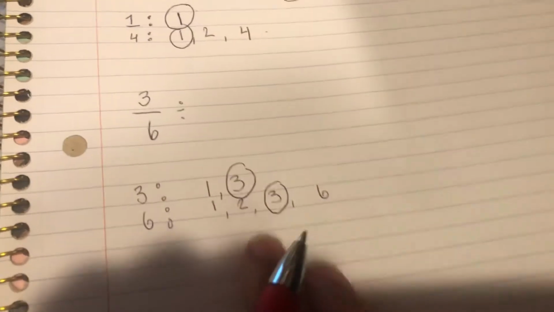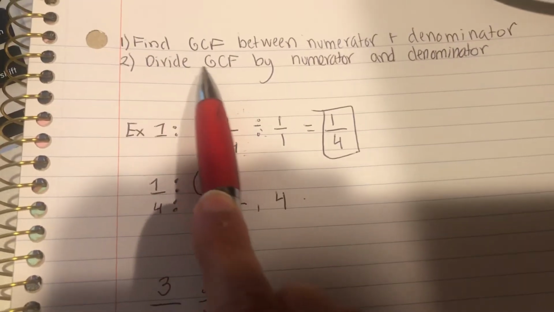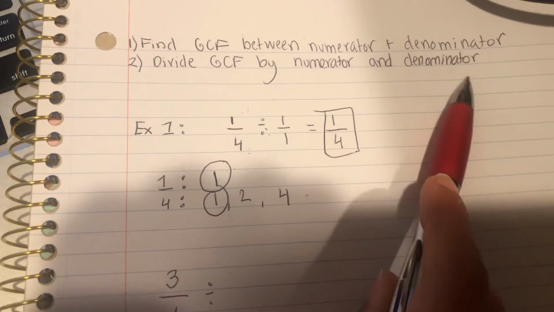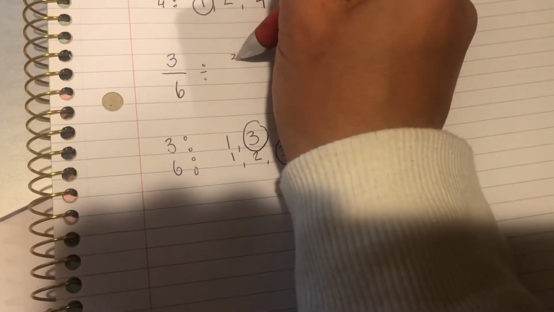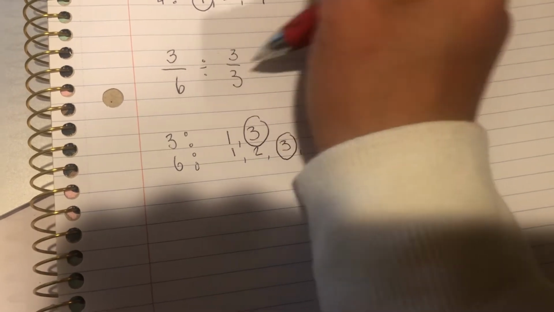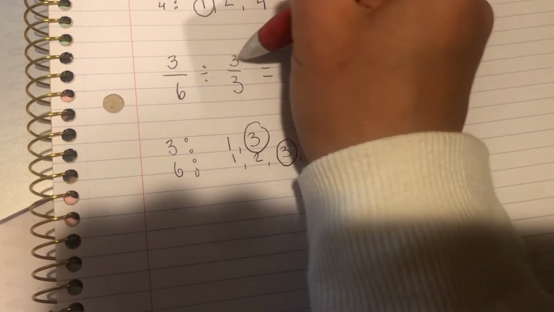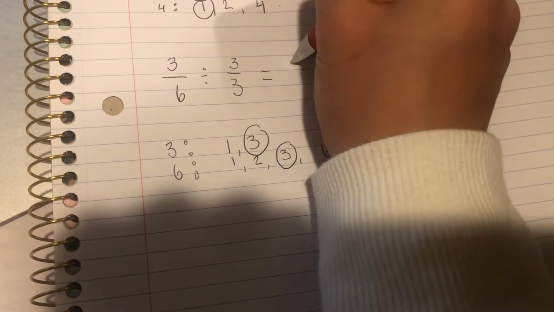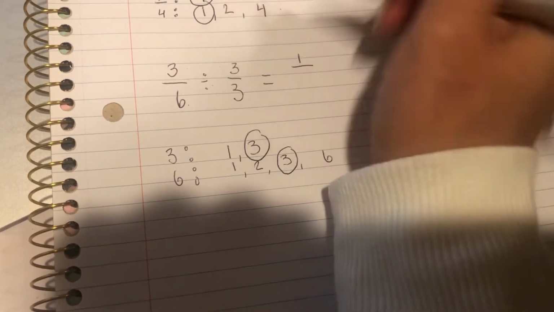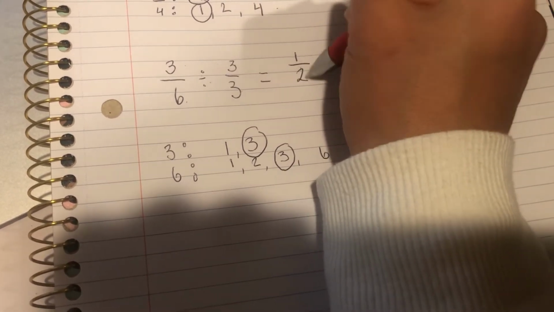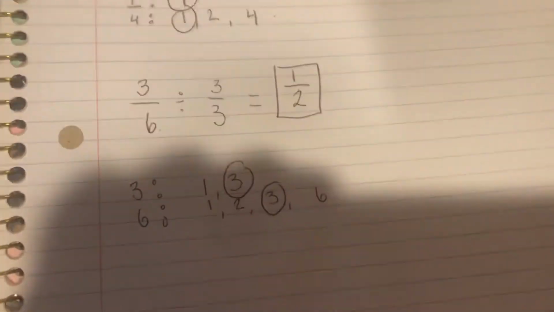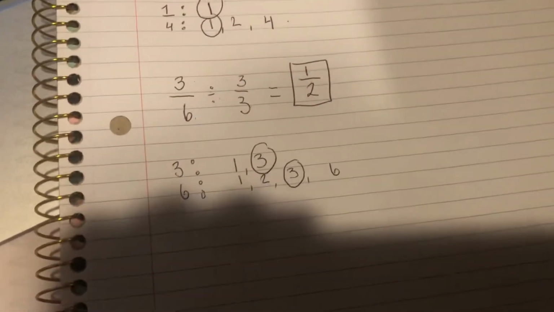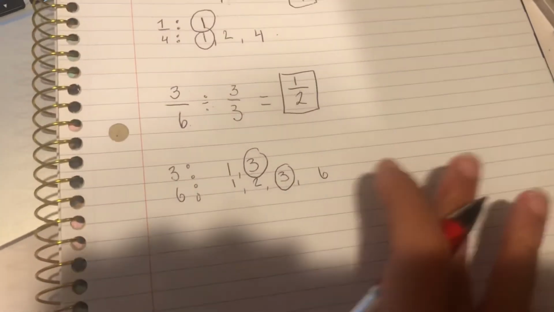Now, once I found the greatest common factor, what is my next step? It's right here. Divide the numerator and the denominator by the greatest common factor. Easy. So I'm going to divide. 3 divided by 3 is 1. And then 6 divided by 3 is 2. Some of you, again, might already know this. This is for those of you who just need the practice to write your work down, show your work, all of that good stuff.